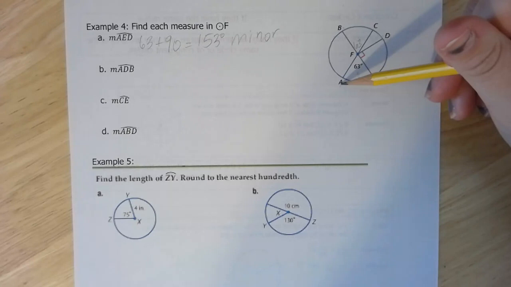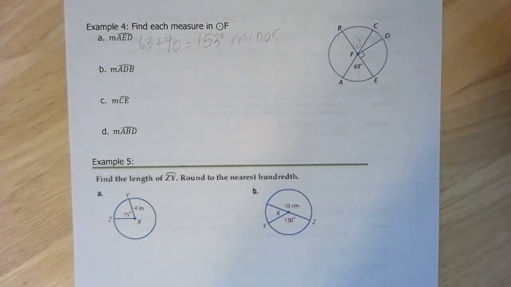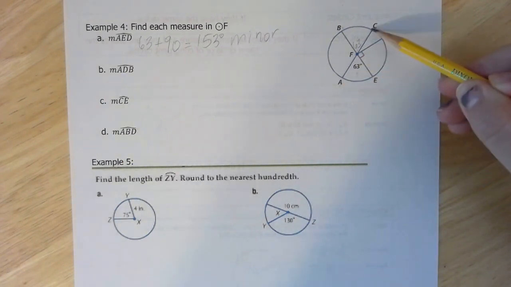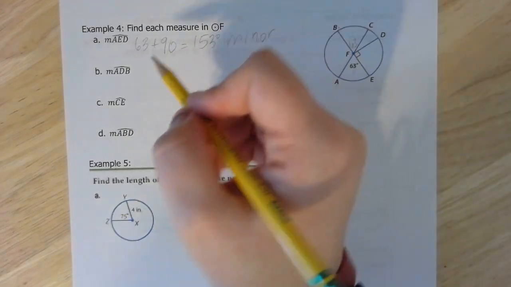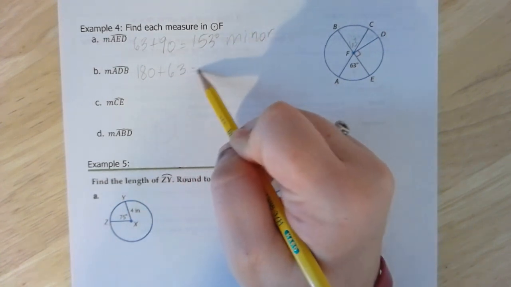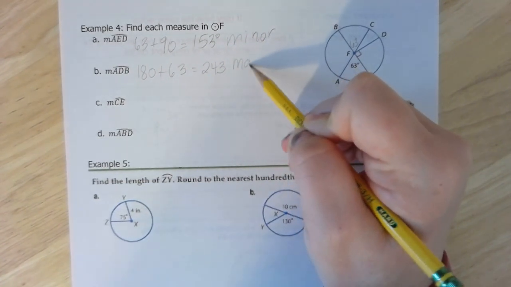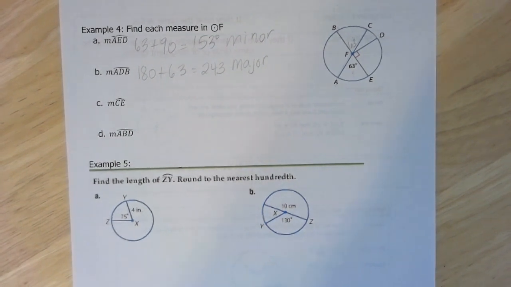So A to D to B. Something that I like to look at is A to C, which is 180 degrees. And then we just need the 63 more. So what I did is I did 180 plus 63, and that's 243, which is a major arc. All right, I would like you guys to do C and D.